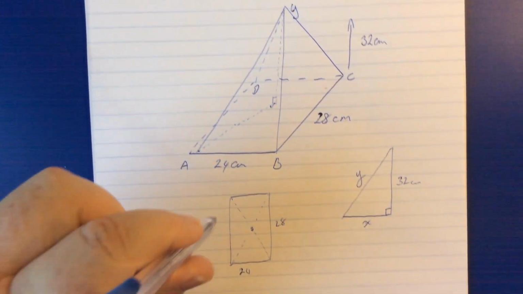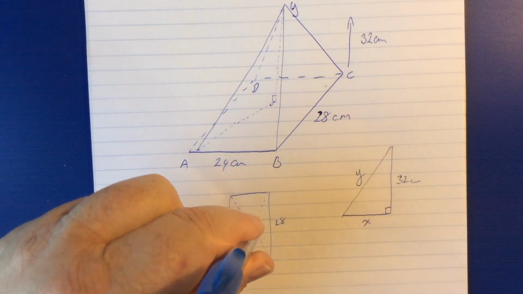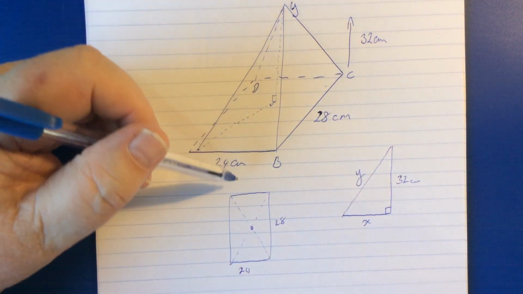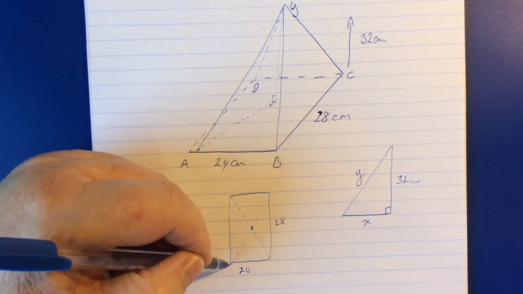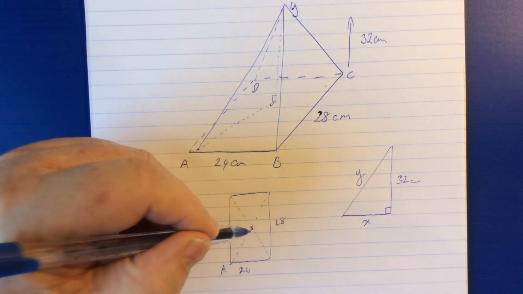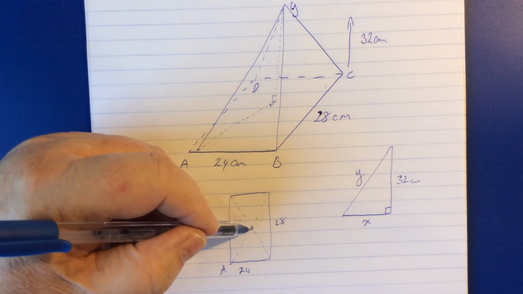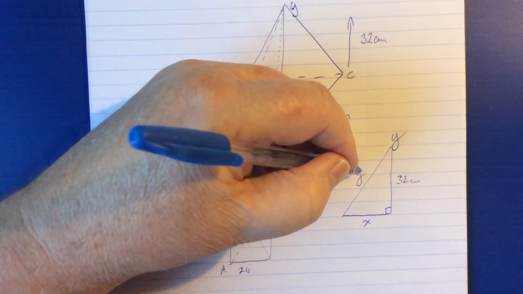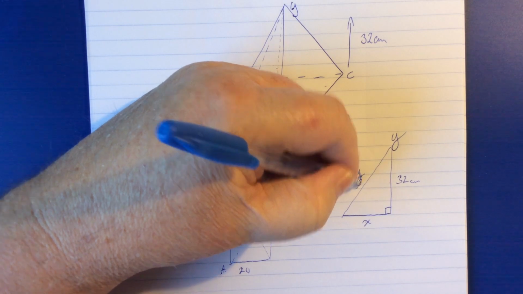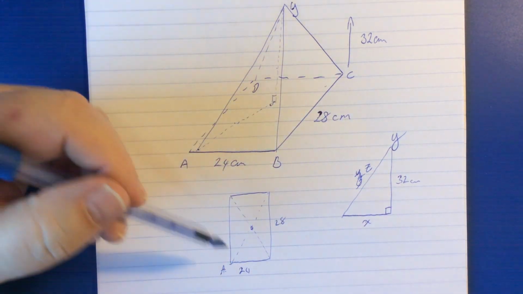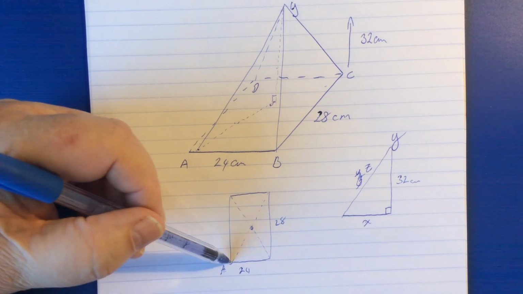And if you can imagine my pen going straight up out of that, that's that measurement there. So what we need to know, because A is here and Y is up in the air here somewhere, that's big Y and that's little y. Maybe I made a mistake there. Let's call that Z. That solves the problem. We're looking for this distance here.